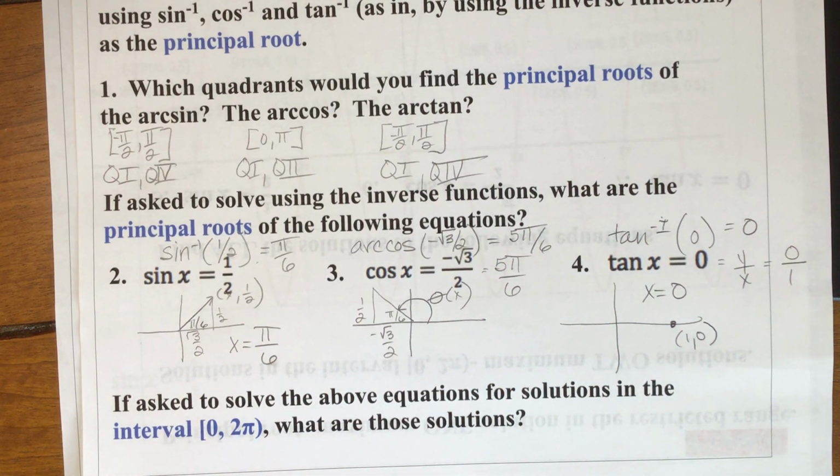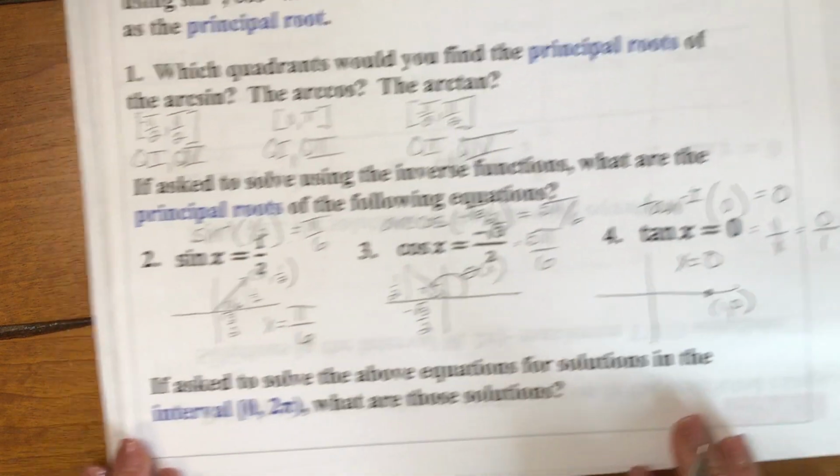One other thing we want to do, and we've done this before, is find all the solutions in the interval 0 to 2 pi. And you should remember for sine, cosine, and tangent, we're going to find the value of sine x equals 1/2 in two different places, and same with cosine equals negative root 3 over 2, and the same with tangent is 0.